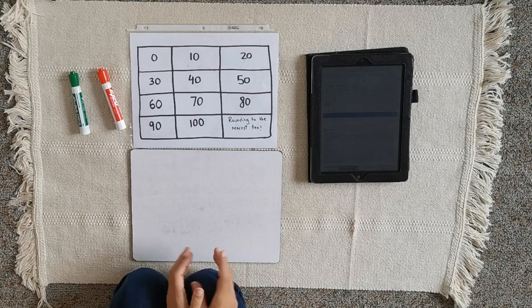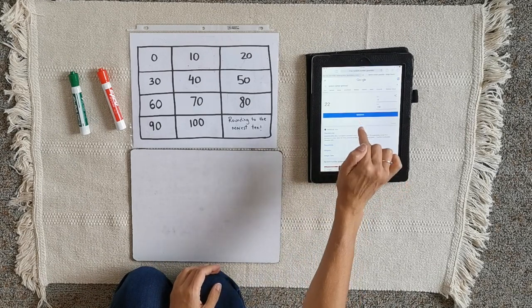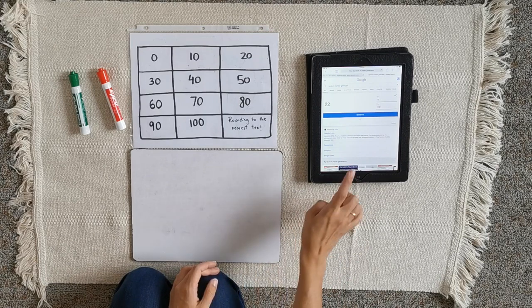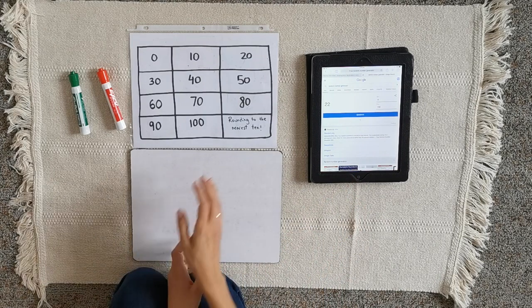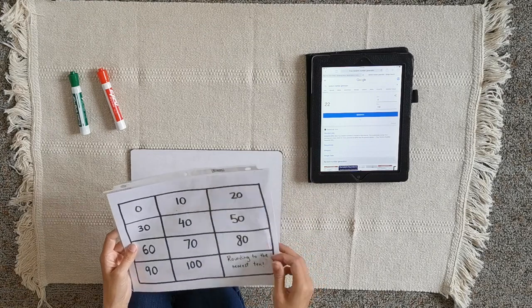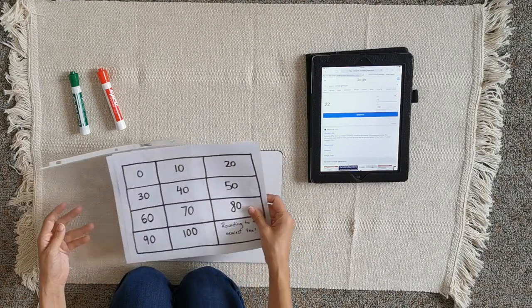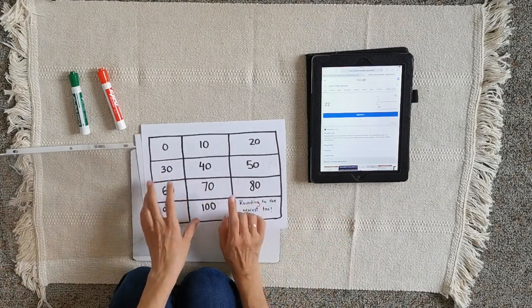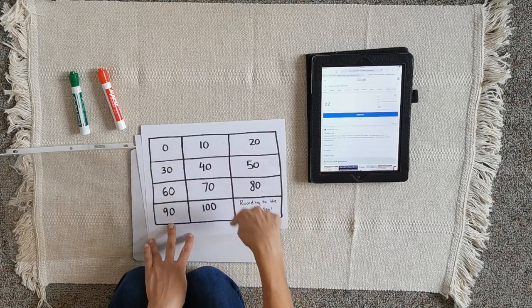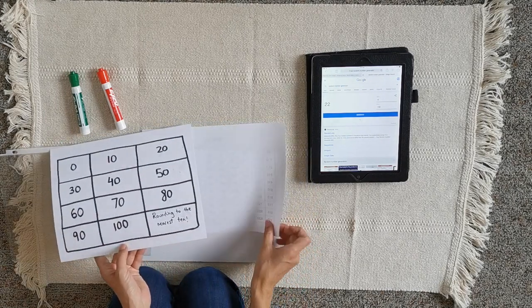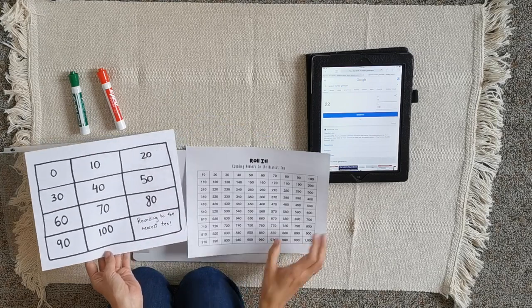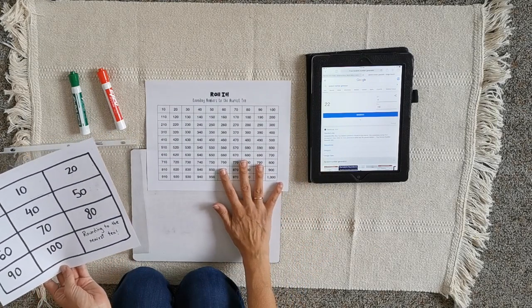The materials you are going to need are a random number generator that I'm going to use here on my iPad, and the printables I give you on Canvas. This one I needed to make on my own because my printer decided to stop working, and this one I could print, lucky me.